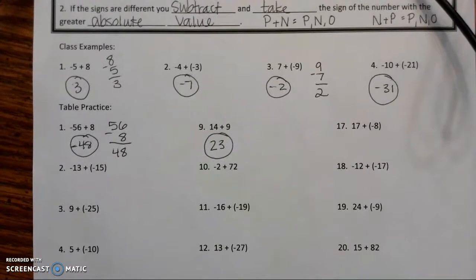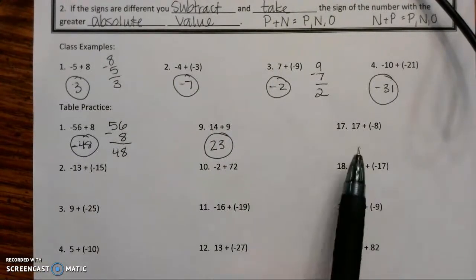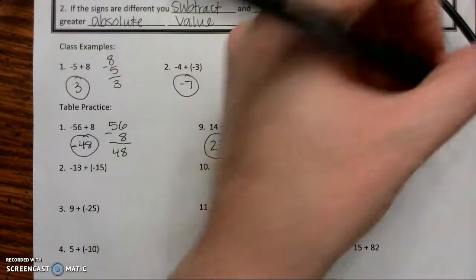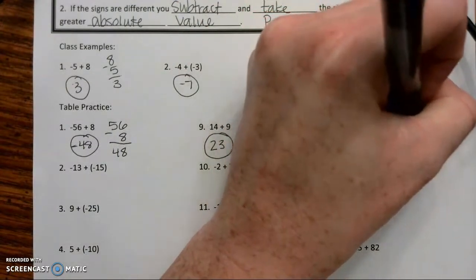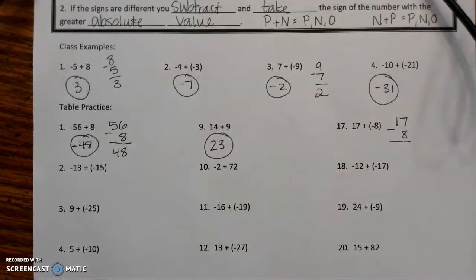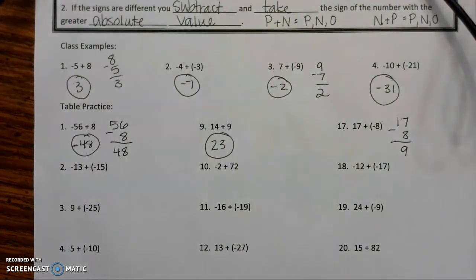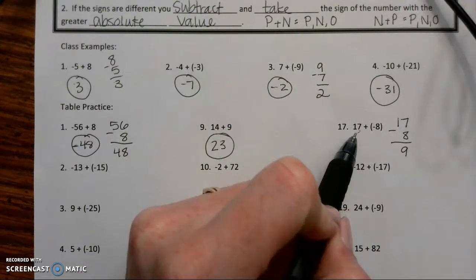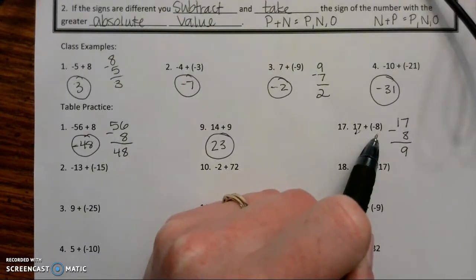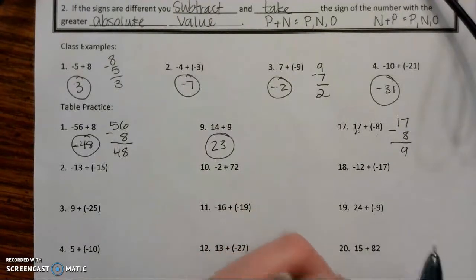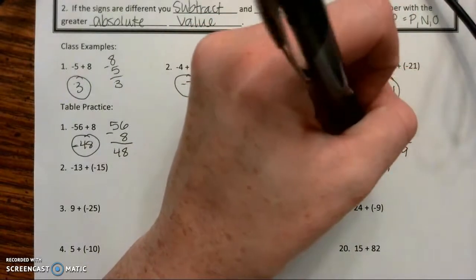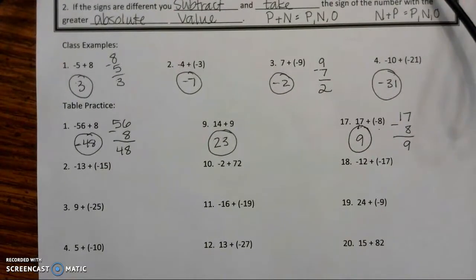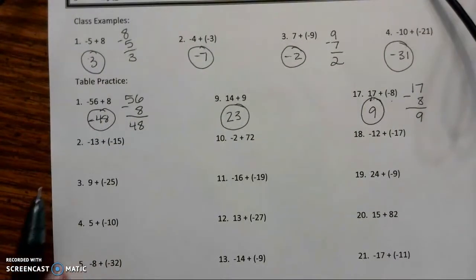All right, last one, and then you guys can finish this up. So we have 17 plus negative 8. Your answer can be determined through subtraction. So 17 minus 8 gives me 9. And then think about that absolute value. We have the absolute value of 17 and the absolute value of negative 8. The absolute value of 17 is greater than the absolute value of negative 8, so your answer would be positive 9.